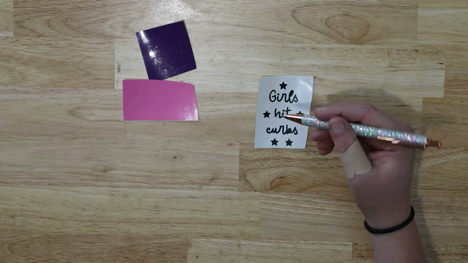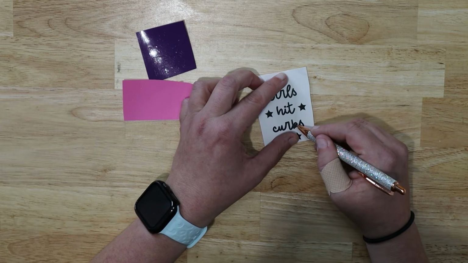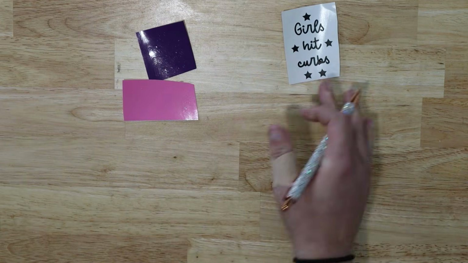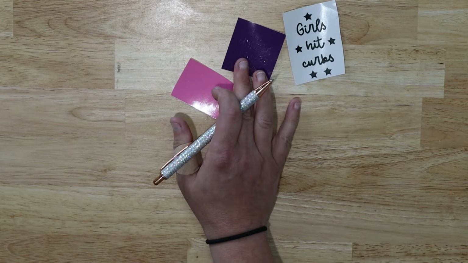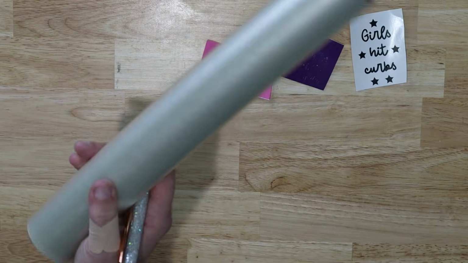But this one's a lot easier. It's a thicker font. It's a thicker design than our other one. Let me get this letter center out. And this teeny tiny one. So that one obviously was very easy, but these ones are really, really tiny. So let's use a quick little trick called reverse weeding.